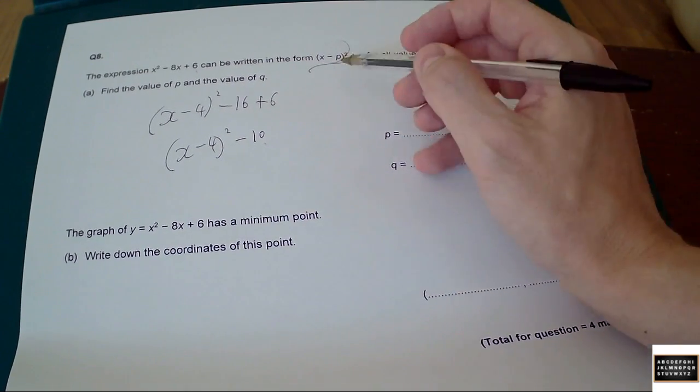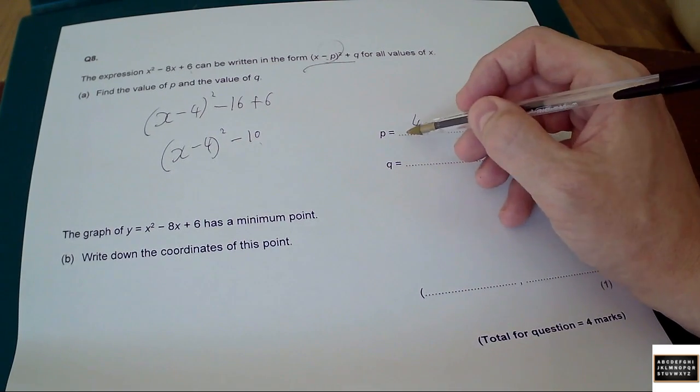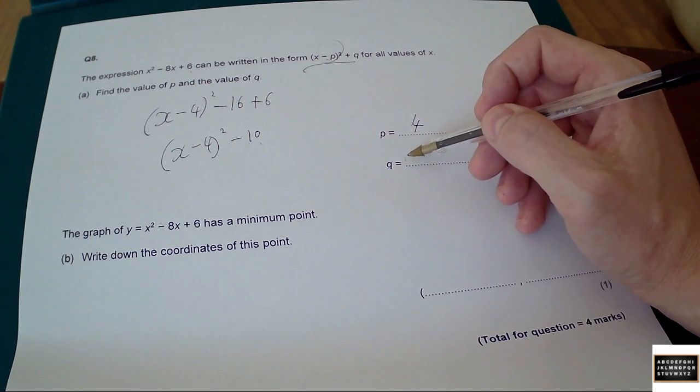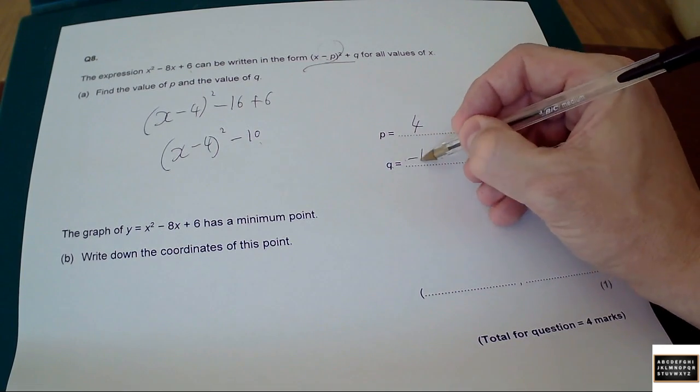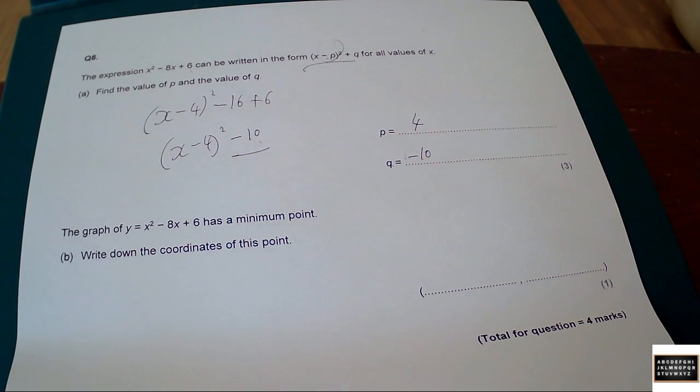Be careful about your signs here, because it's minus p and we've got 4. It's a 4, right? Not a minus 4. Lots of people write down minus 4. And then q is minus 10, because that is the last value here. So be careful about your signs on this. Lots of people make some silly mistakes. So be careful about how you're writing these things down.